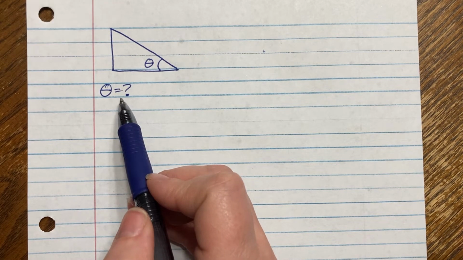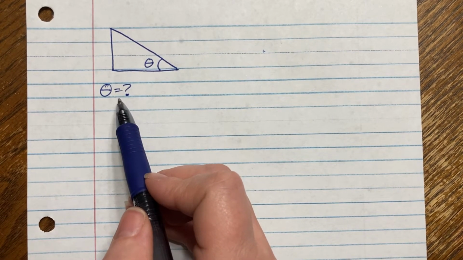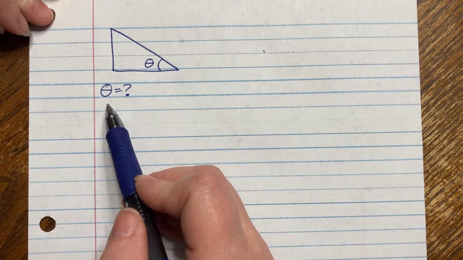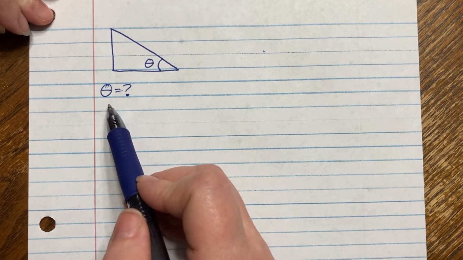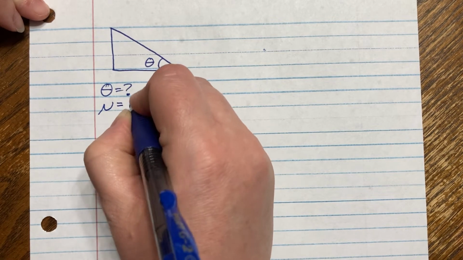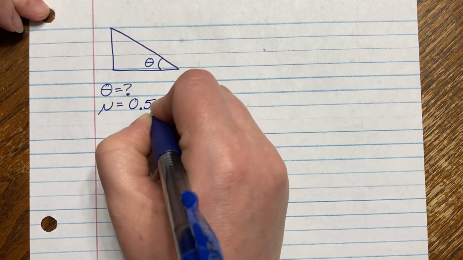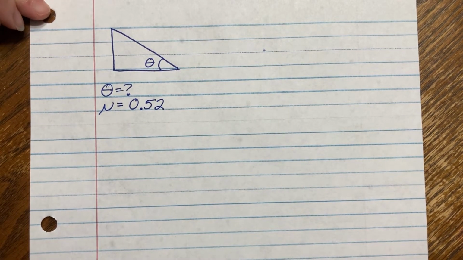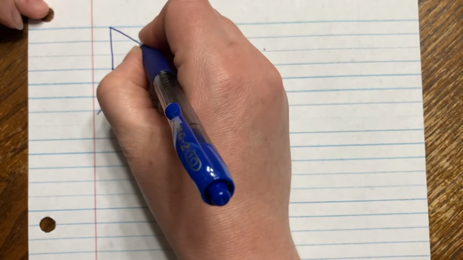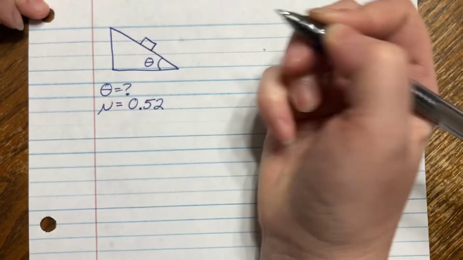What you have to overcome to get it to slide, okay? So we're basically going to find when all the things are balanced. You need to know the coefficient of friction. Let's say the coefficient of friction is 0.52, okay? That is actually all you need to know to figure out the angle at which your object is going to slide. So let's see why.